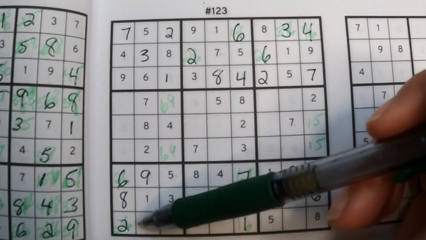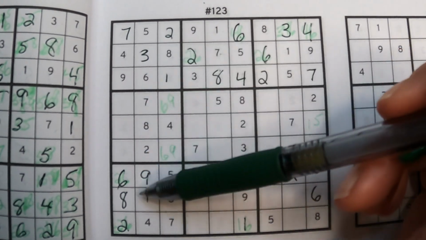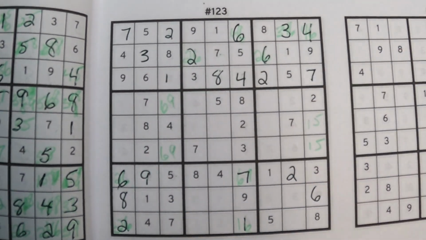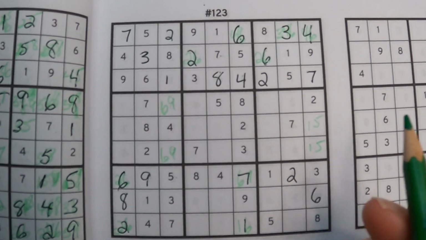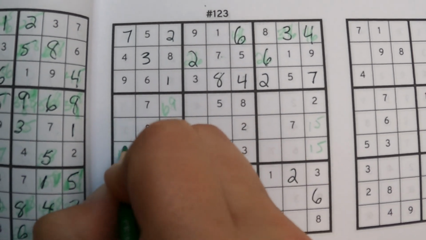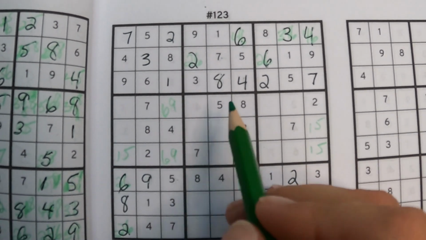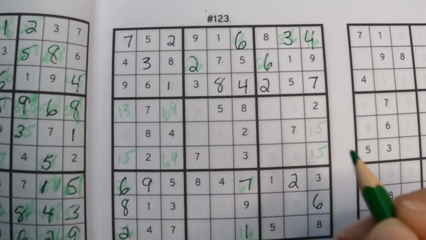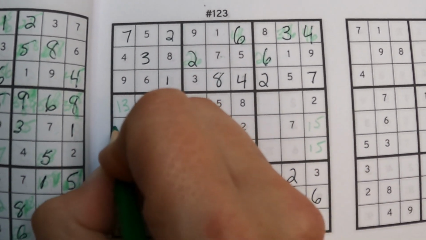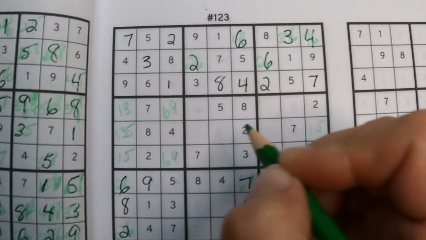If we look at this column, then, we're missing a 1, 3, and 5. Got a 3 here, so 1, 5. 5 here, so 1, 3. And no help here, so 1, 3, 5.